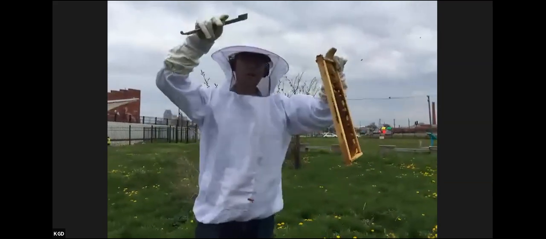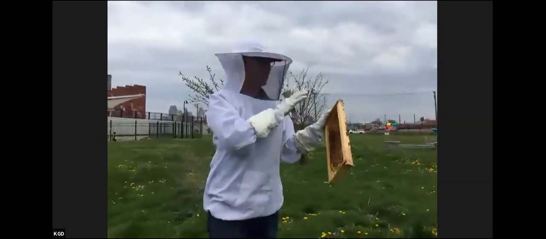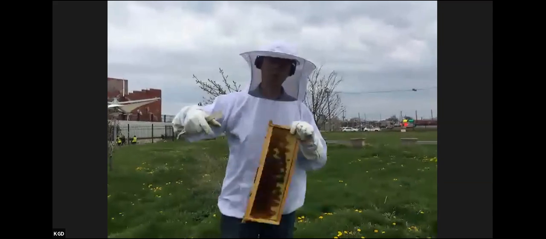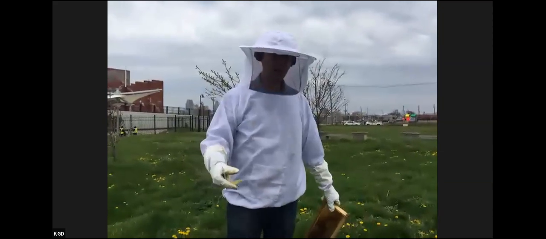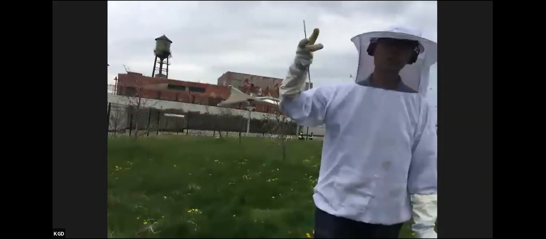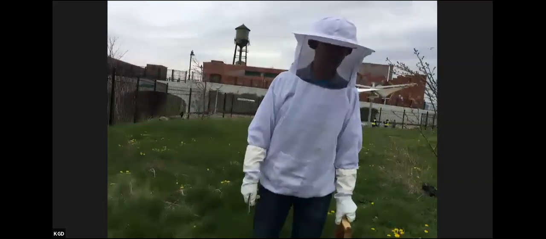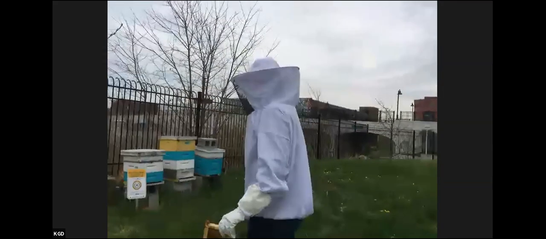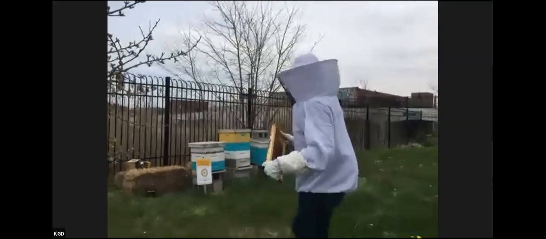Above that is just these frames filled with honey. And that's just how it goes. There's the brood area, which is where the babies are being raised, and there's the food area, usually above that. Does that help? Feel free to ask. Yes, Kyle says yes.